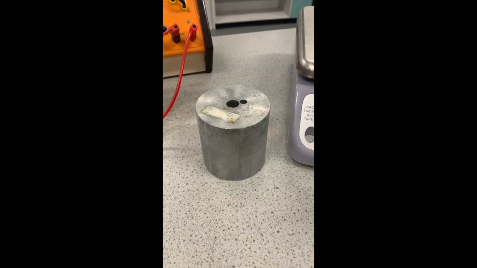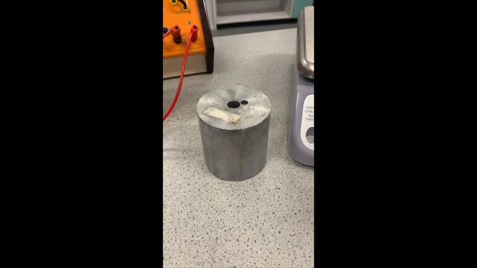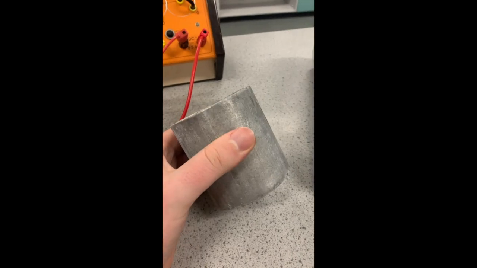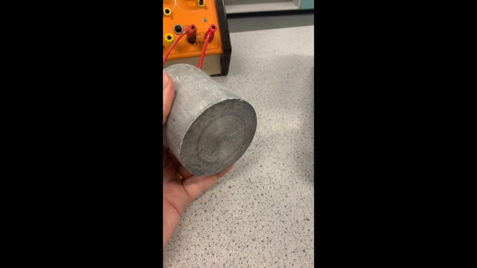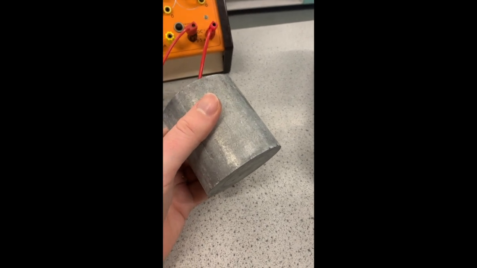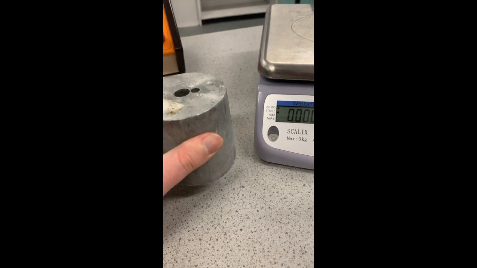Okay, so I've got this block of metal. This is aluminium, and it's what we're going to be measuring the specific heat capacity of. And when we've measured it, the specific heat capacity is a property of a material, so I can just look it up online and see if I'm right. So that's what we're going to do.